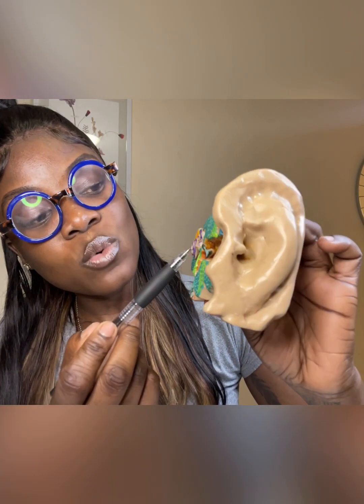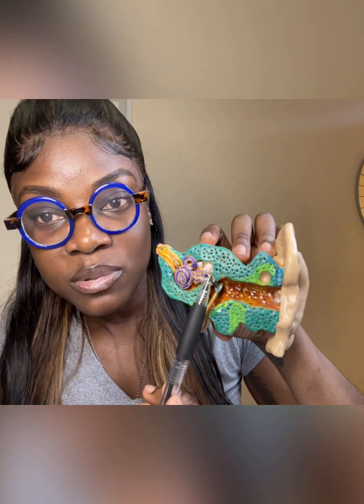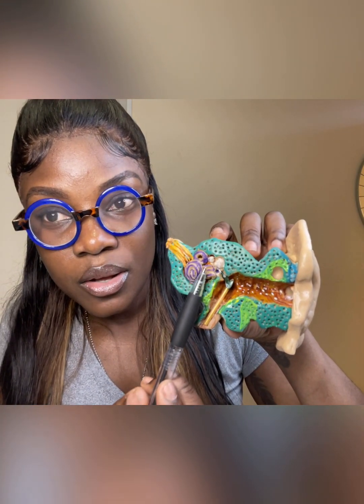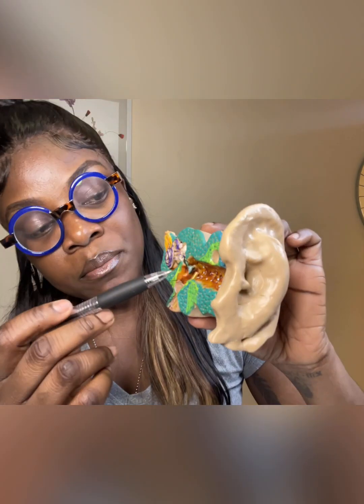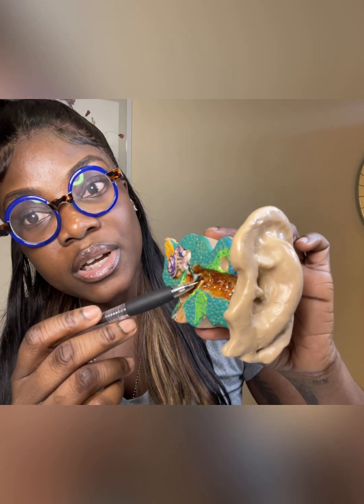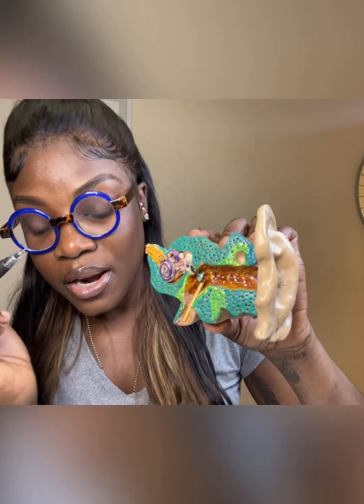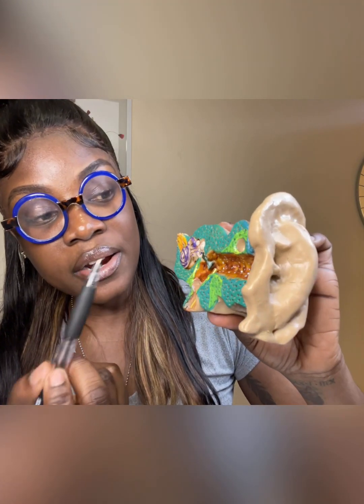We have the oval window. The oval window is right beside the cochlea. It's right here. We also have the tympanic membrane, or the eardrum, which is right here. We have the auditory nerves, which transmit vibrations to the brain, which is right here.